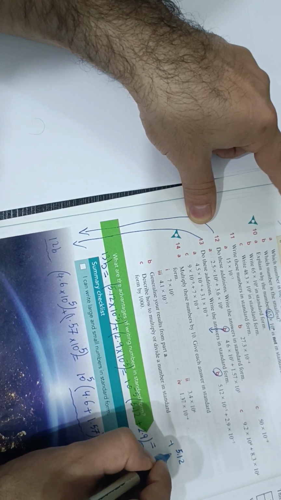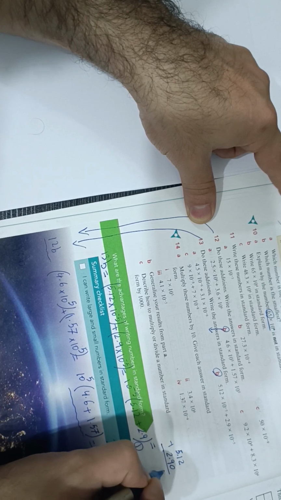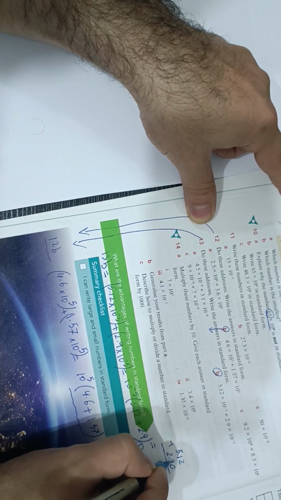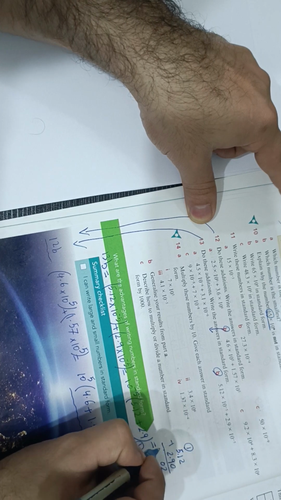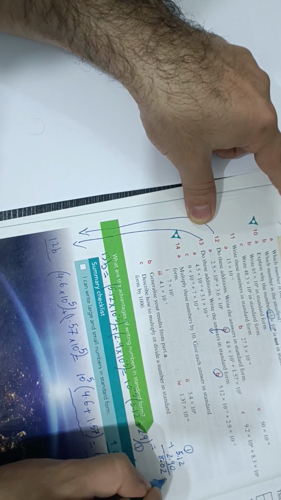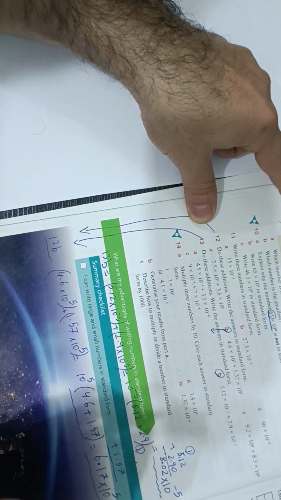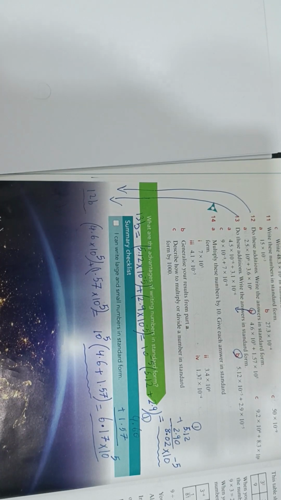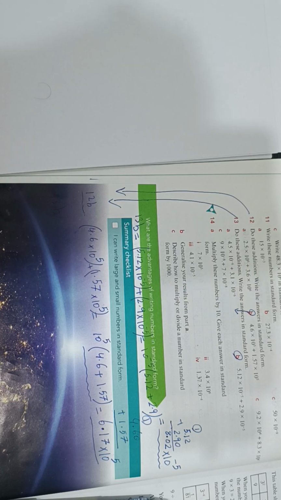5.12 plus 2.9. Let's line them up. 2 plus 0, 2. 1 plus 9, 10, 0, 1 here. 1 plus 5, 6. 6 plus 2, 8. So 8.02 times 10 to the power of negative 5. That's it. I hope that you guys got benefit from these videos.